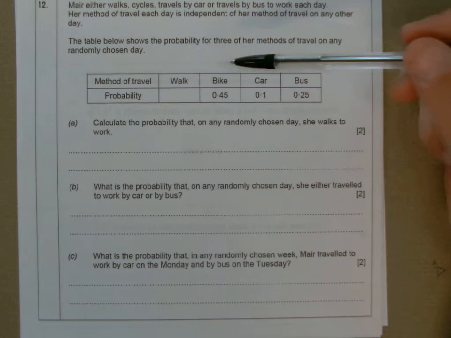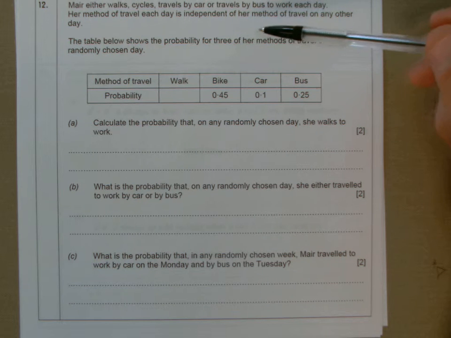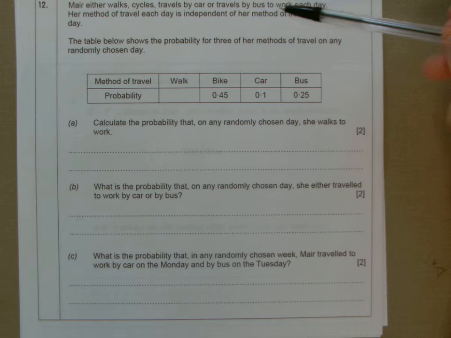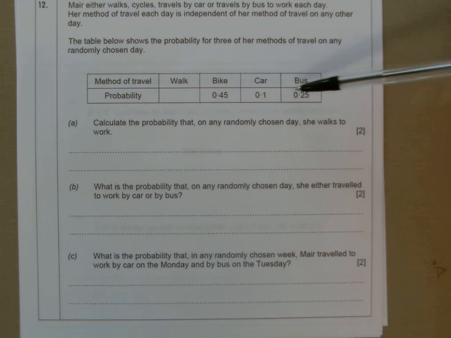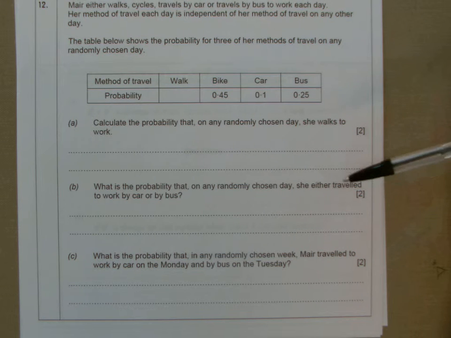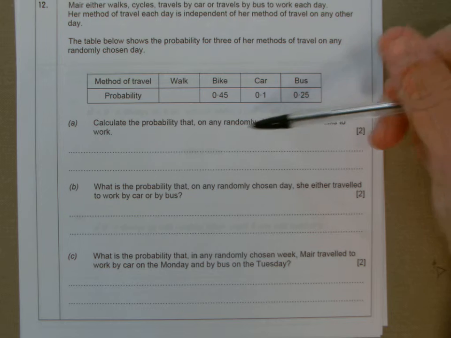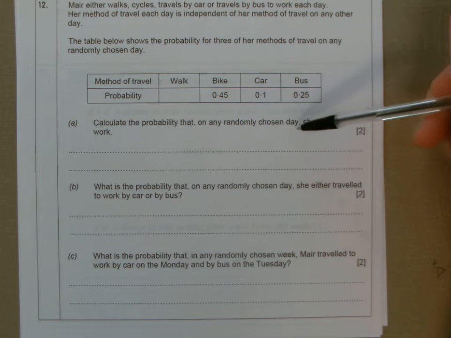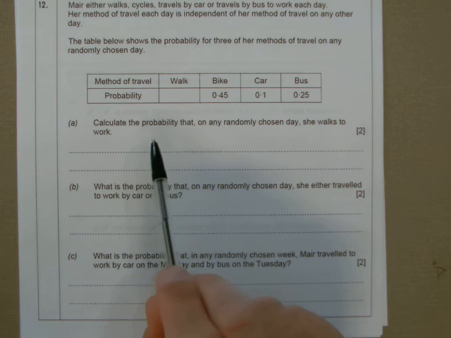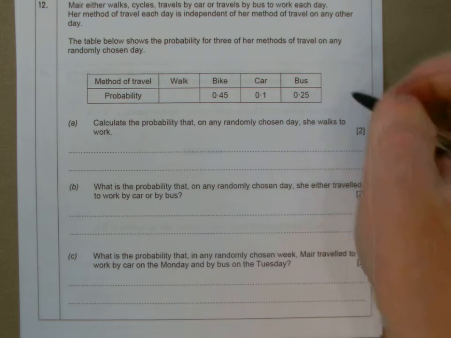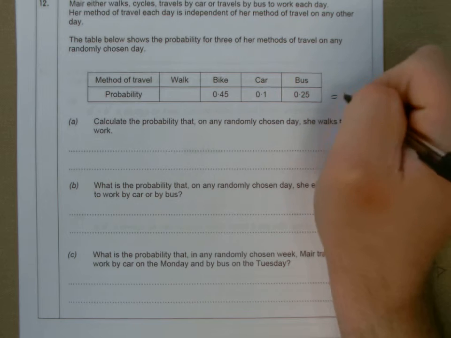It says here, Myra either walks, cycles, travels by car or travels by bus to work each day. And here are the probabilities of her choice of travel. Walk is missing there. And it says in part A, calculate the probability that on any randomly chosen day she walks to work. So we need to fill that in. Now, it's quite easy to do because all the probabilities must total 1.